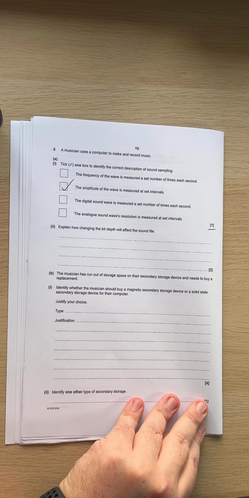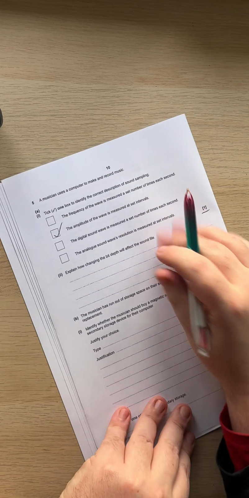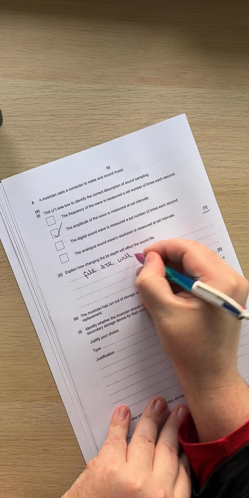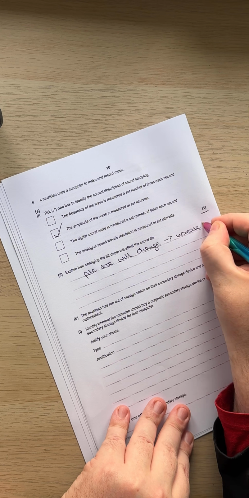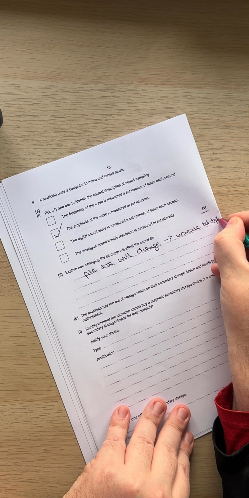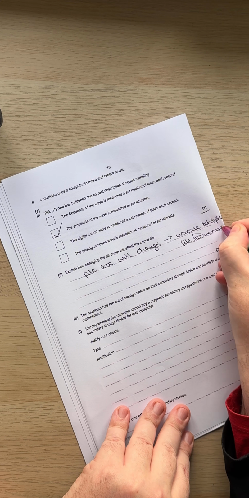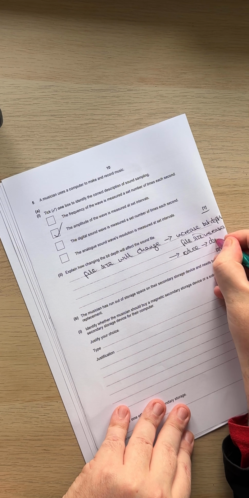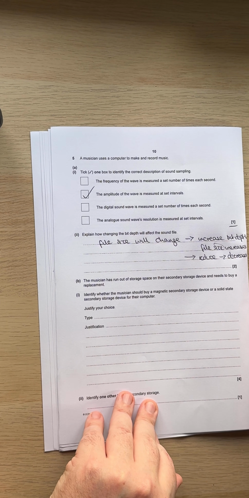Explain how changing the bit depth will affect the sound file. So if you've got more bits available, how will that affect the sound file? Well, the first most obvious thing is the file size will change. So if you increase the bit depth, file size increases, and if you reduce, it decreases. Don't know why I've taken up so much space with that because it's a 2-mark question. I probably wouldn't have got both marks for that so far.